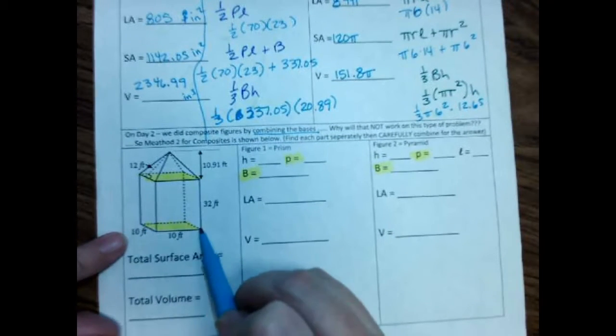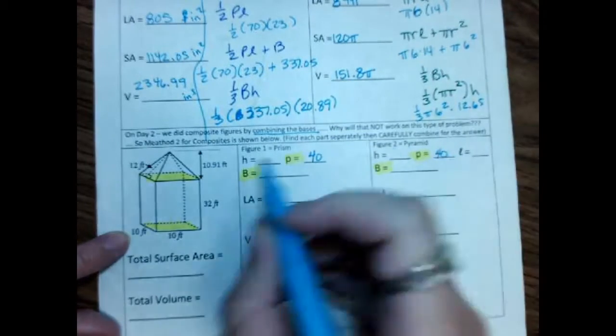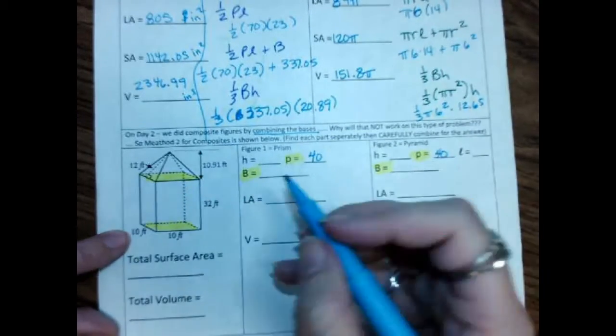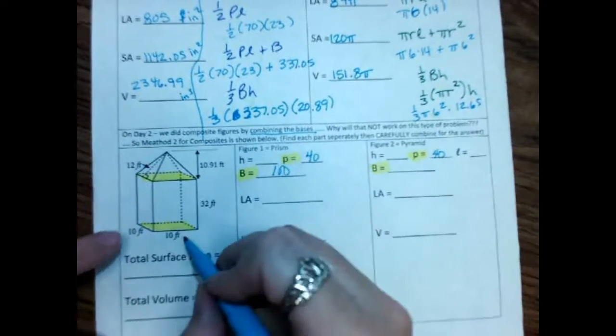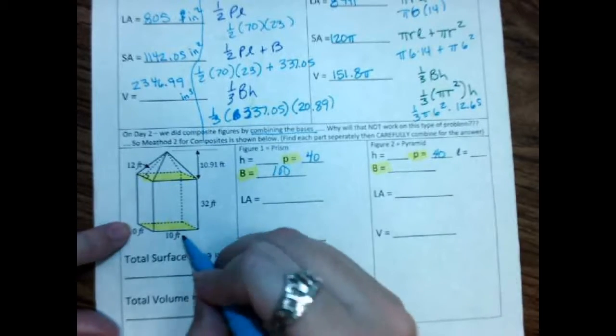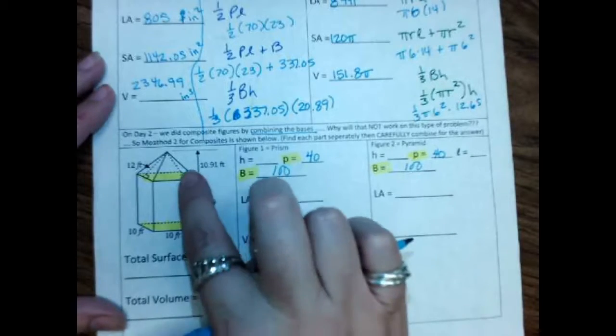Well, it's a square and each side is 10, so the perimeter is 40. And it's also 40 up here. And then the base, it's a square. 10 times 10 is 100. And 10 times 10 for this one, also 100. So that part's actually a little bit easier on this one because they have the same base.